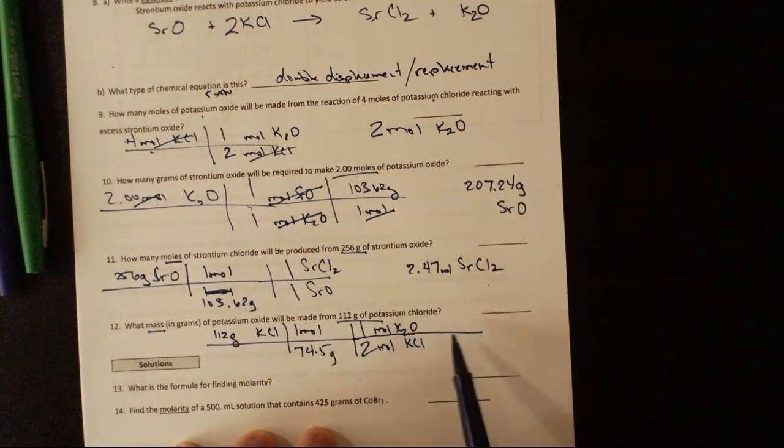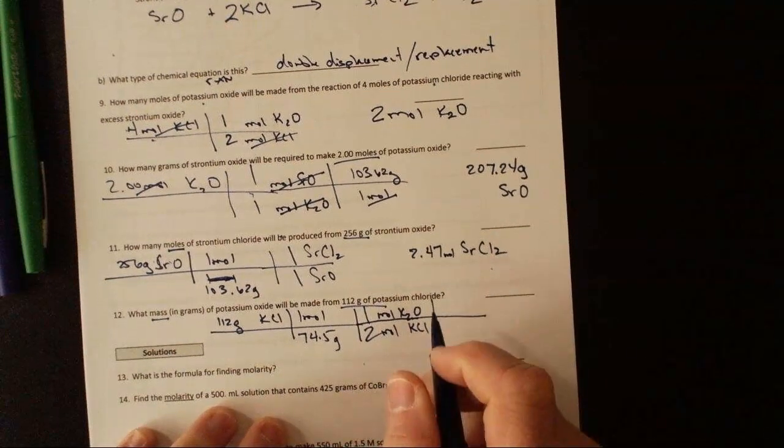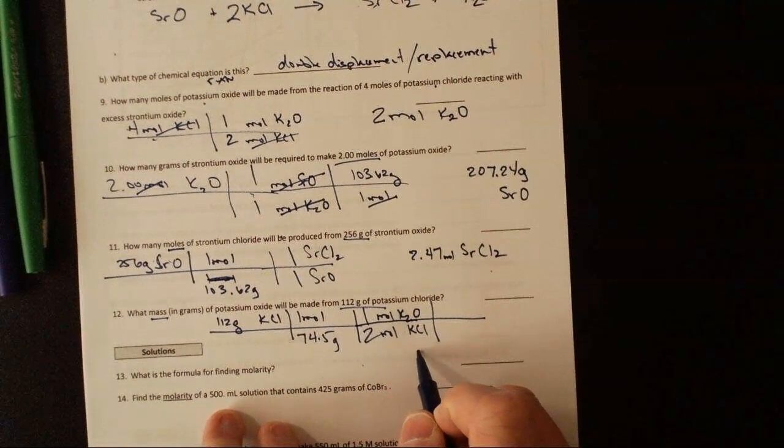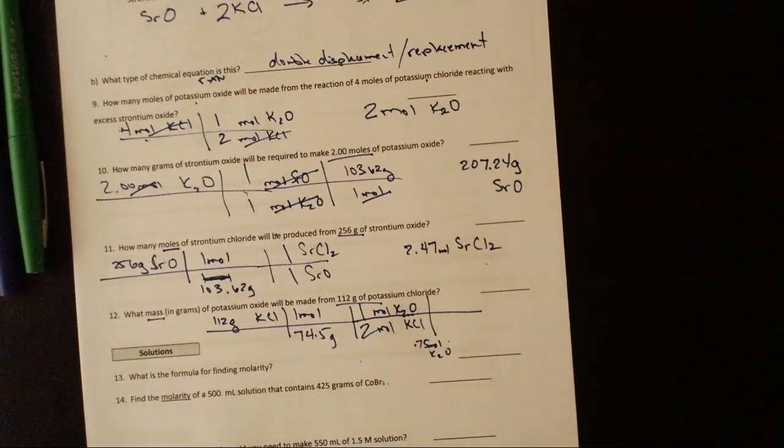Which means that I now need to do one more calculation down here in order to get that. If you want to check your work, by the way, up to this point, it is 0.75 moles of potassium oxide. So what we need to do first then is find our molar mass of potassium oxide.